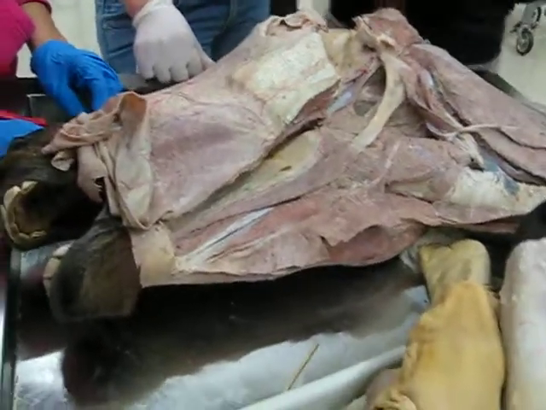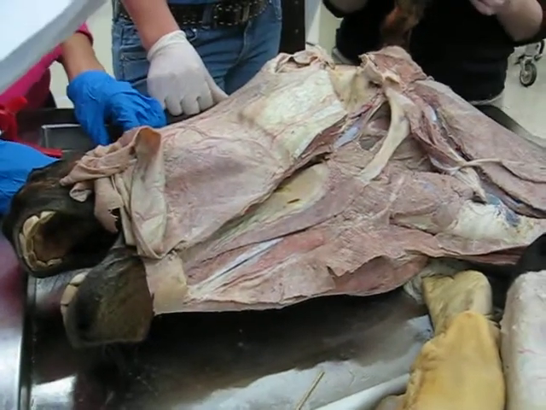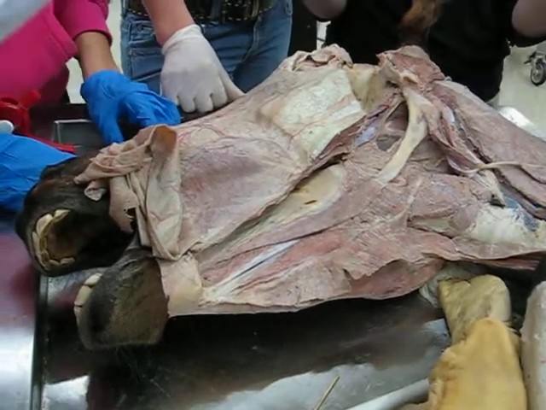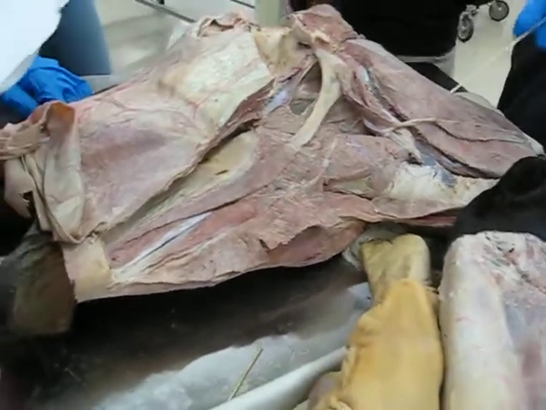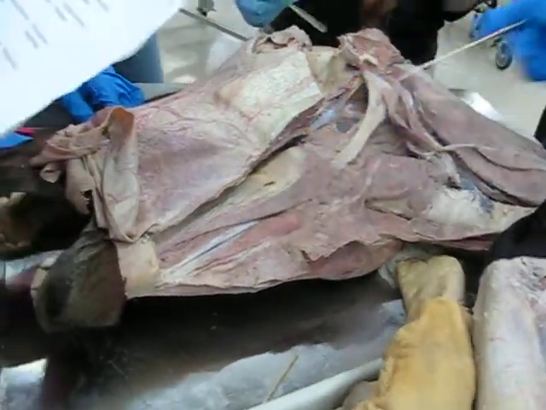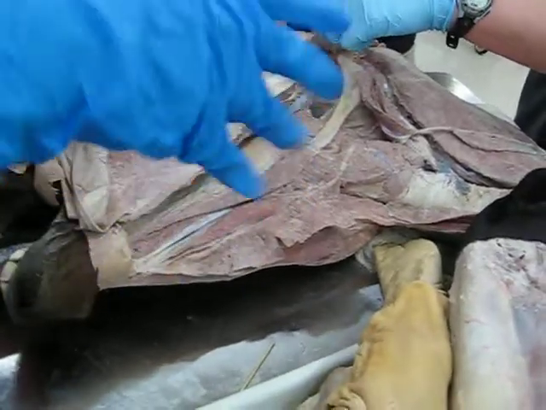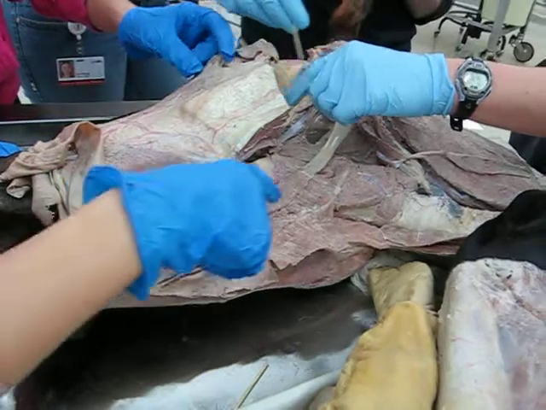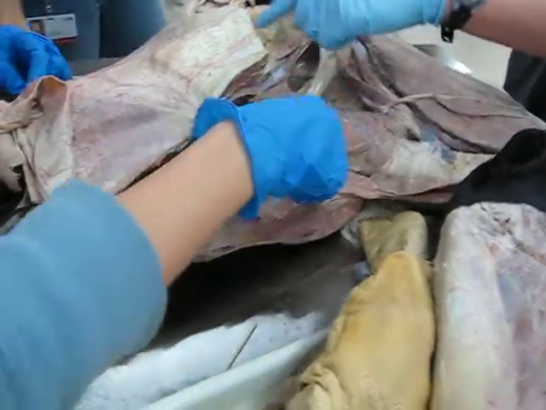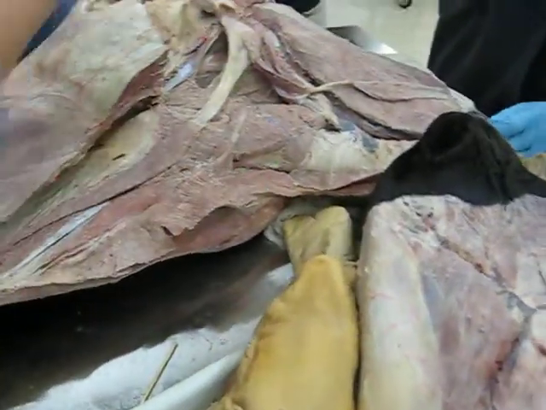The genioglossus depresses it, pulls it down, and the hyoglossus retracts and elevates, pulls it back. So actually the other two also. So both the stylo and the hyoglossus retract and elevate, and the genioglossus depresses. This one and this one retract and elevate the tongue.